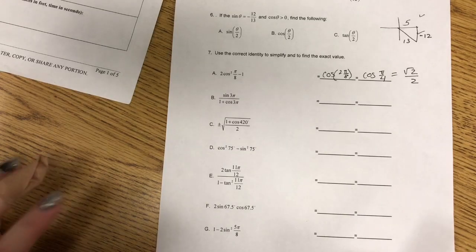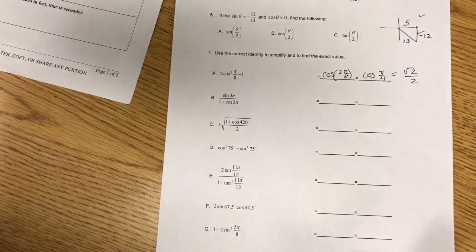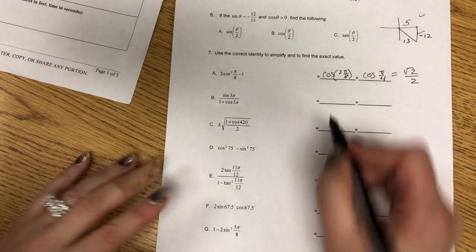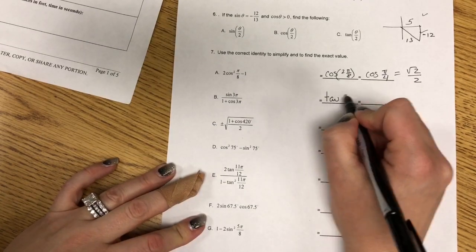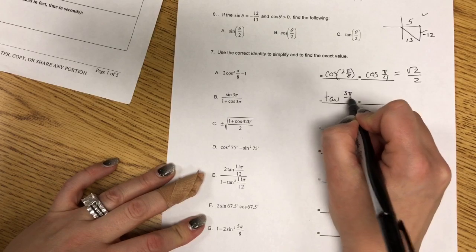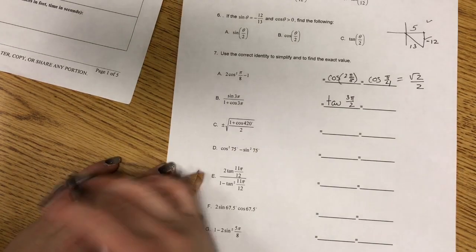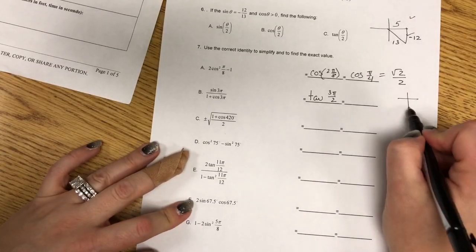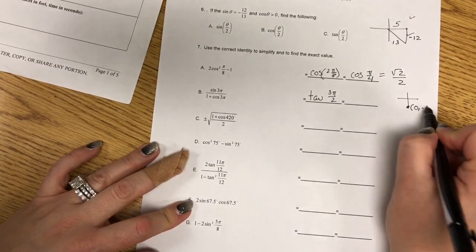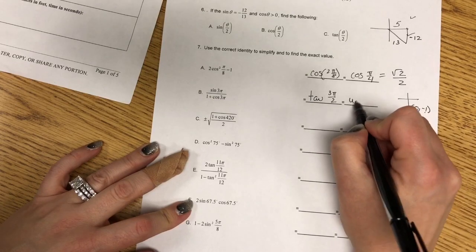Okay, B, sine over 1 plus cosine. From number 1 was the tangent identity. So this is tangent of 3 pi over 2, because it's this 3 pi half. All right, tangent of 3 pi over 2 is from down here. Tangent is y over x, that is undefined.